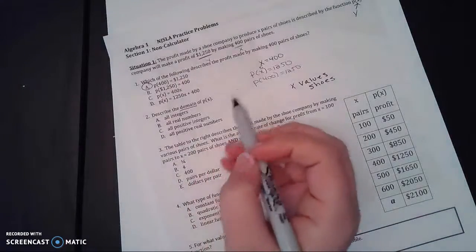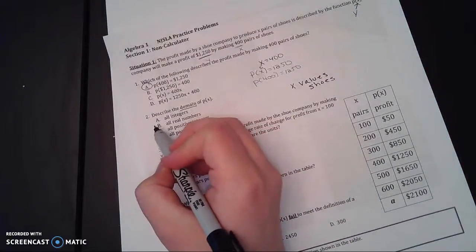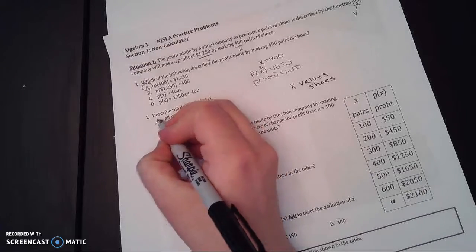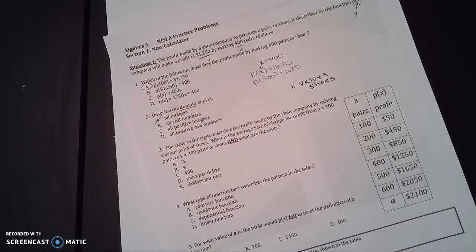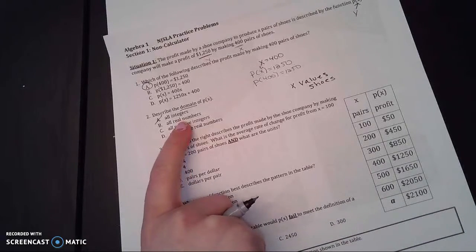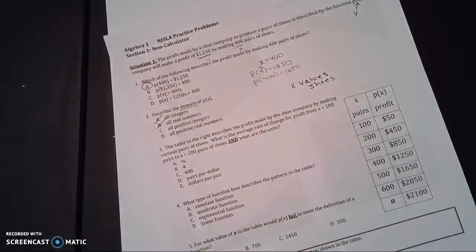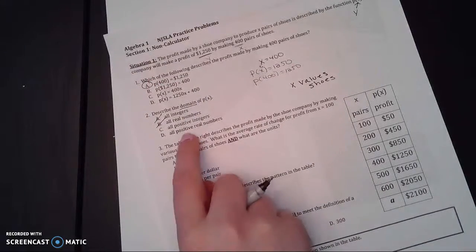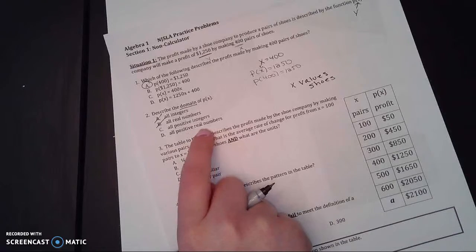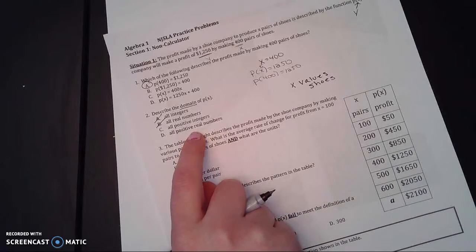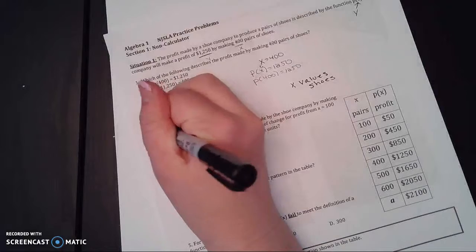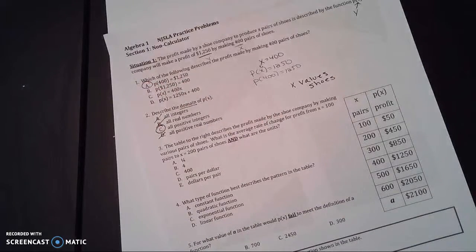So we know that it's not all integers because they can't be negative. Integers are -1, -2, -3, 1, 2, 3. Can't be all real numbers because you can't make half a shoe. You can't make a third of a shoe. It is not all positive real numbers just for the same reason. It can't be 1.5 shoes are made. So it's just leaving C as all positive integers.